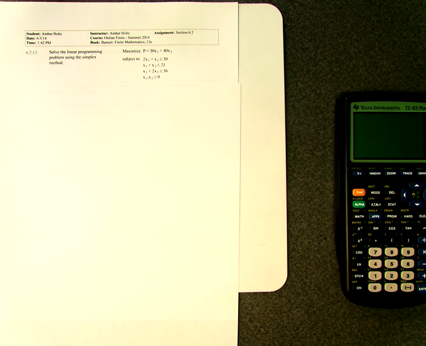Today we're going to talk about how to solve a standard maximization problem using the simplex method. First and foremost, to be a standard maximization problem, it has to meet the following conditions. First, the objective function that you see is to be maximized, and second, all the variables are non-negative, and the condition is met by the inclusion of the non-negativity constraints.